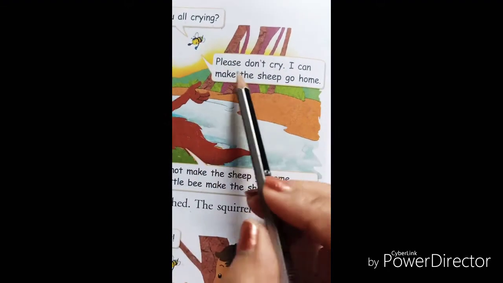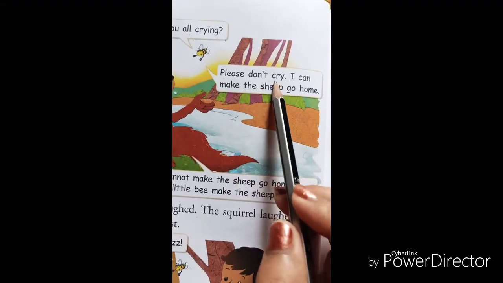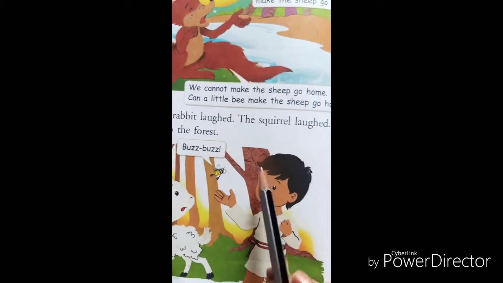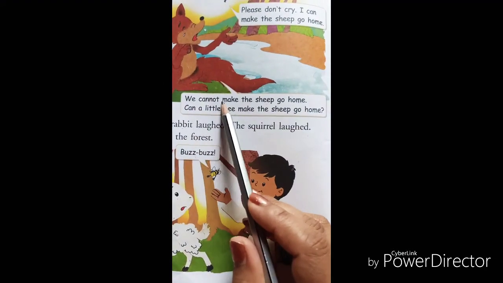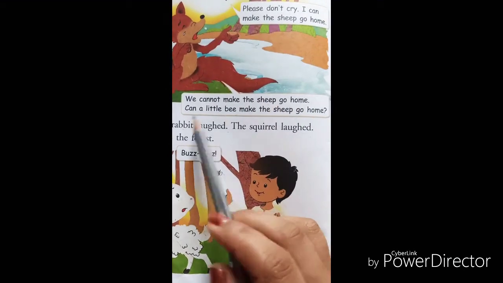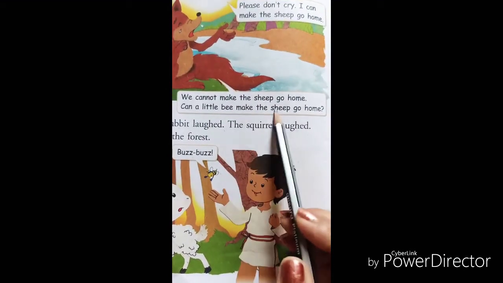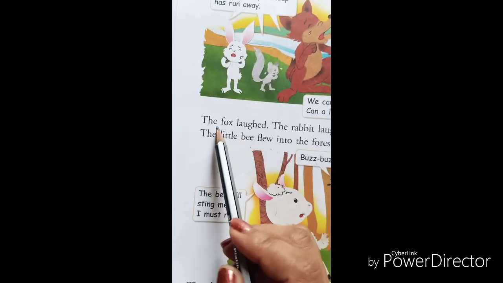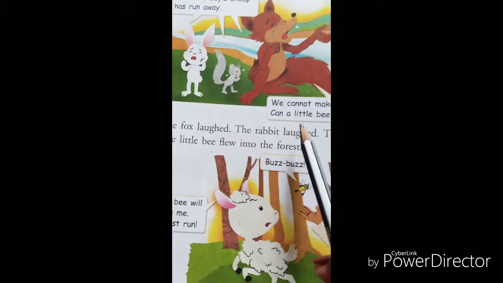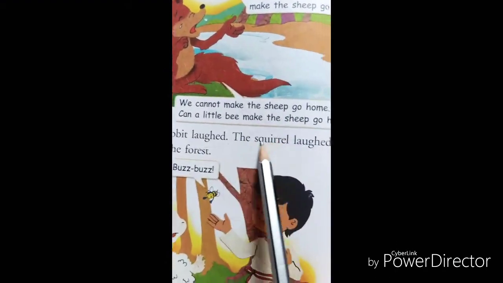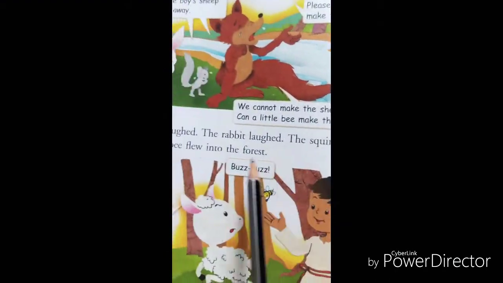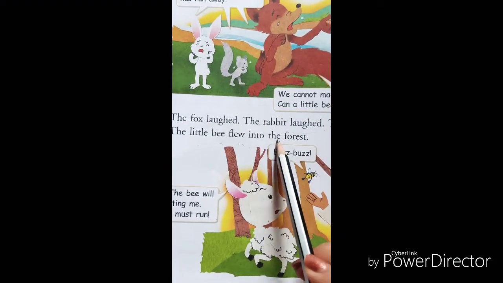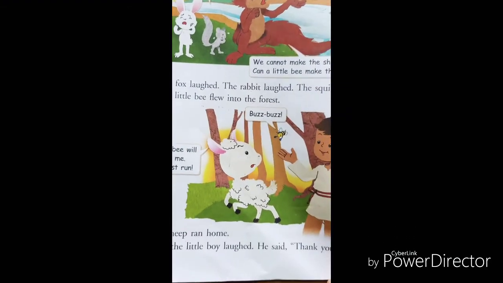Bee is saying, please don't cry. I can make the sheep go home. The fox said, we cannot make the sheep go home. Can a little bee make the sheep go home? The fox laughed. The rabbit laughed. The squirrel laughed. The little bee flew into the forest.